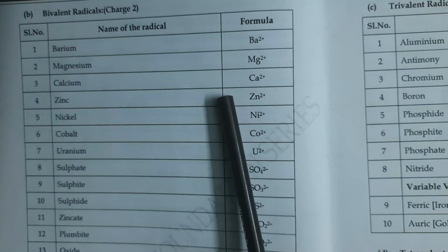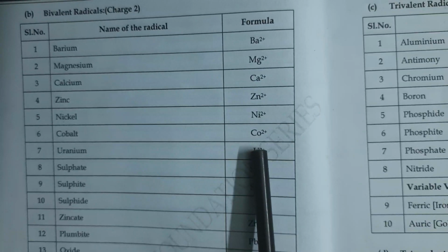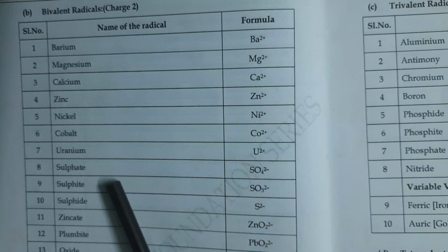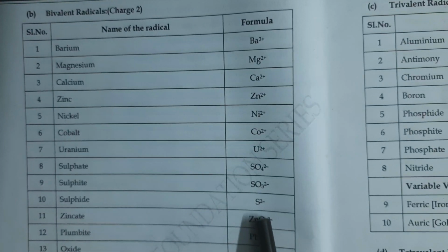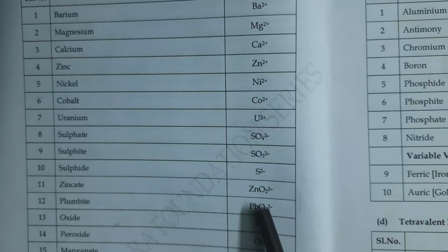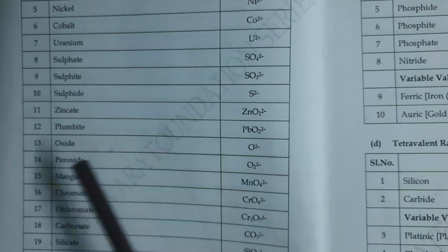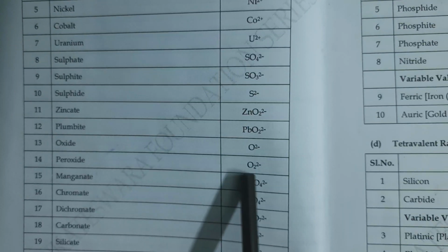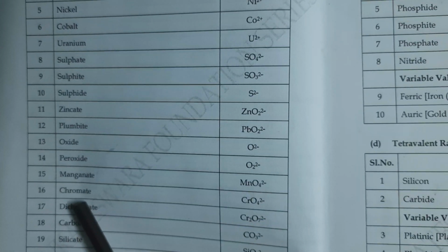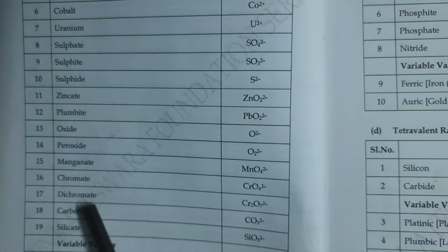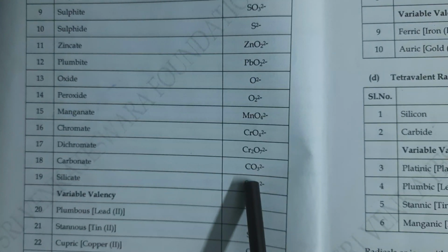Barium Ba2 plus, magnesium Mg2 plus, calcium Ca2 plus, zinc Zn2 plus, nickel Ni2 plus, cobalt Co2 plus, uranium U2 plus, sulfate SO4 2 minus, sulfite SO3 2 minus, sulfide S2 minus, zincate ZnO2 2 minus, plumbite PbO2 2 minus, oxide O2 minus, peroxide O2 2 minus, manganate MnO4 2 minus, chromate CrO4 2 minus, dichromate Cr2O7 2 minus, carbonate CO3 2 minus.